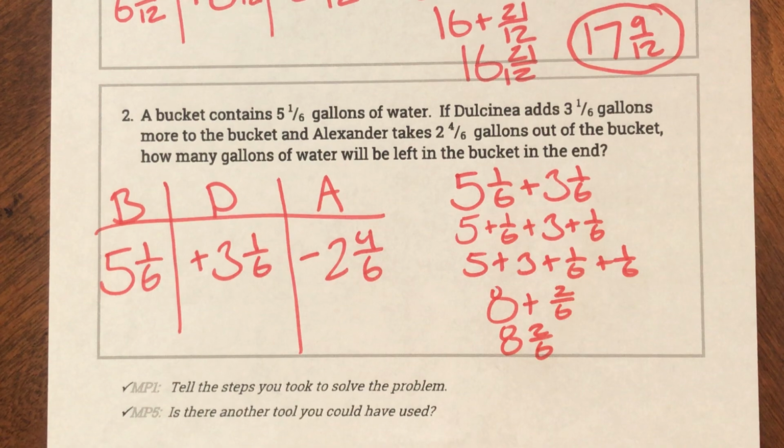I don't have to fix it because that's not an improper fraction. It's just a regular fraction, so I'm okay with that. But that's only one step. I just added what was in there, but now I have to actually subtract.